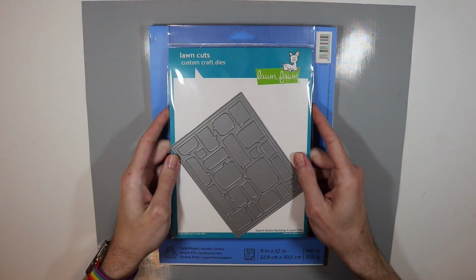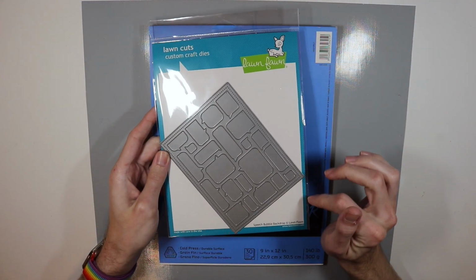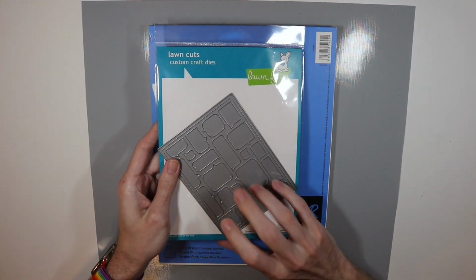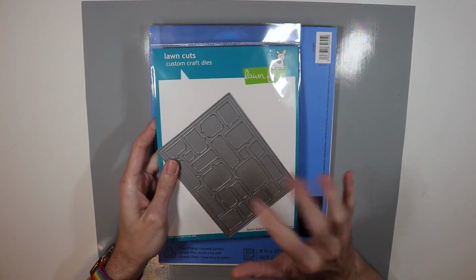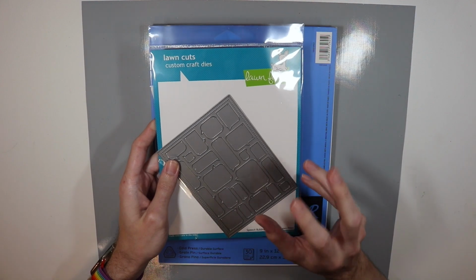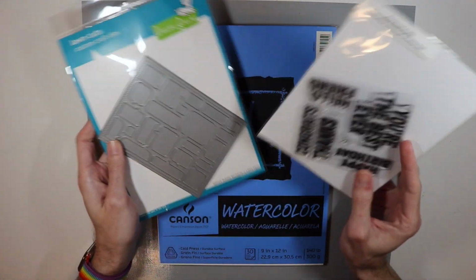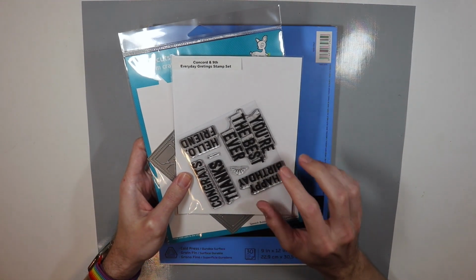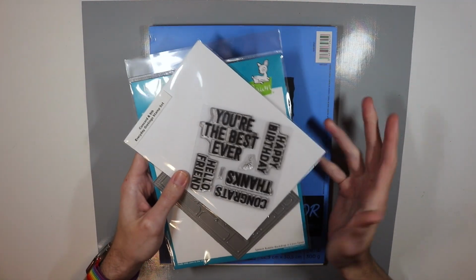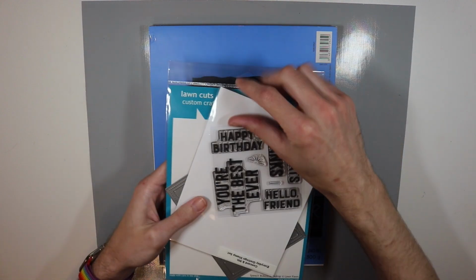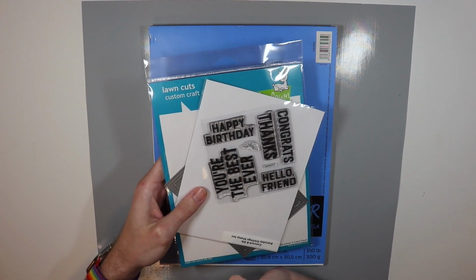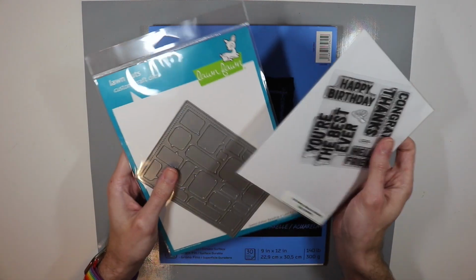I'm once again going to be using the Lawn Fawn dies. This is the speech bubble backdrop. I like this gigantic die a lot, and I have an idea that I hope will work out well with it. I'm going to be using it in tandem with the Concord and 9th Everyday Greetings stamp set. It has a lot of everyday greetings. I'm always in need of birthday cards, it seems like, so I'm going to put together a birthday card today using this.